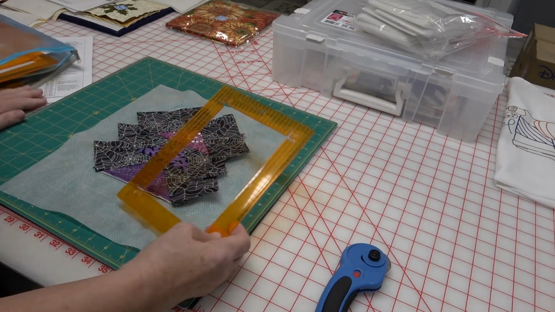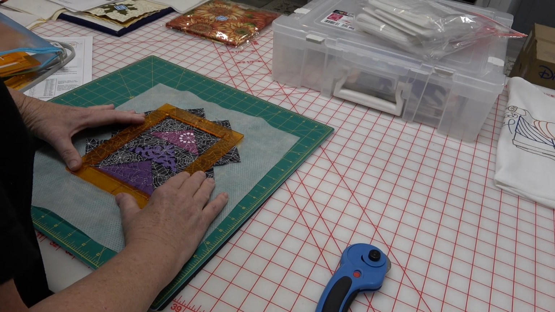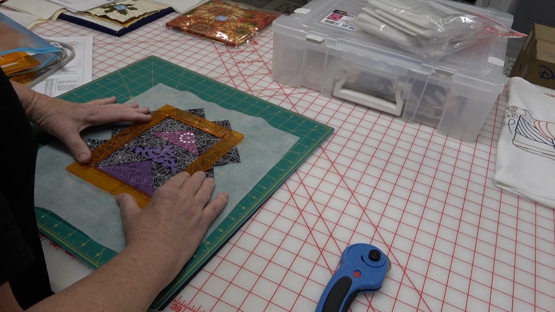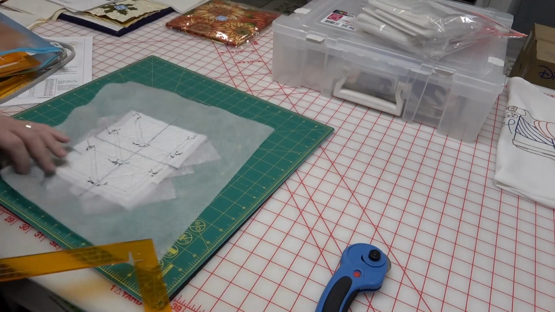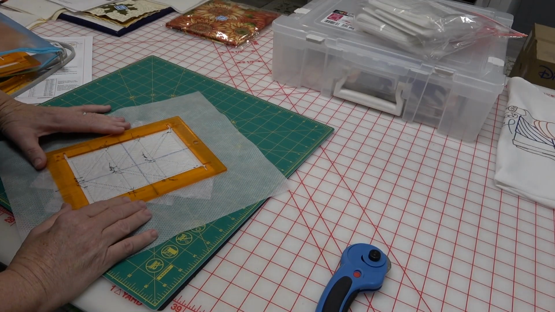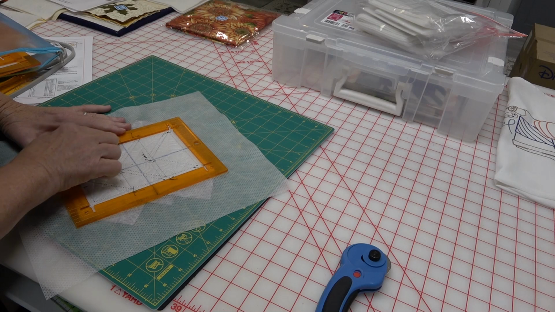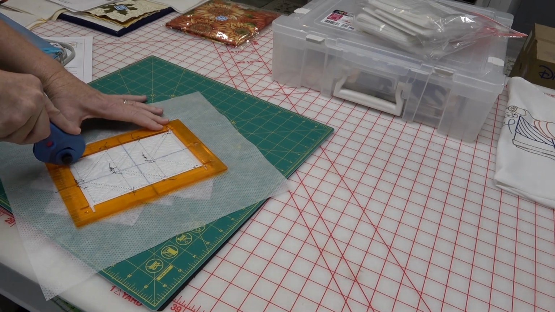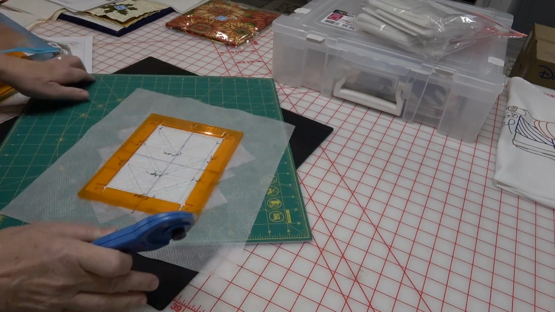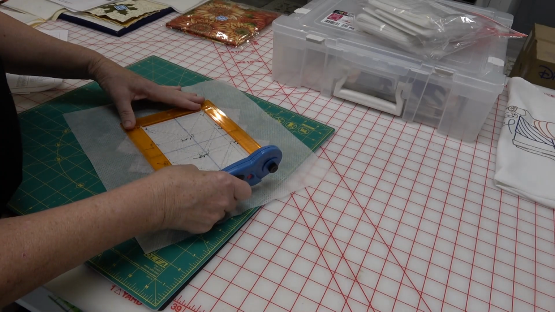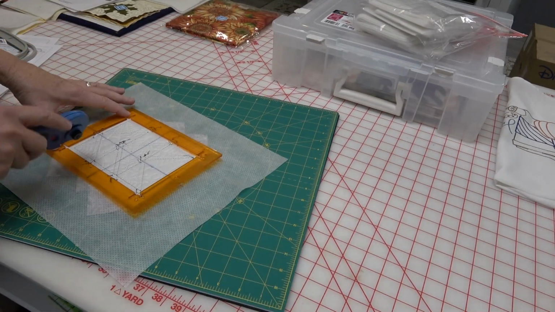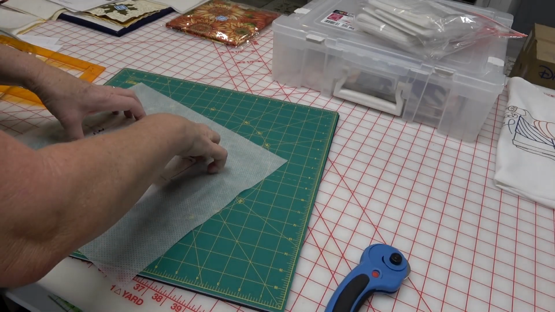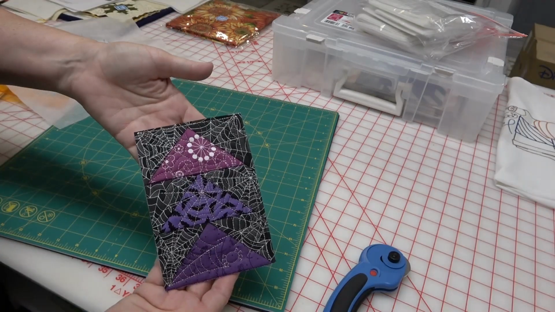Let's see. 4.5 by 6.5. Yeah. I can't even see the lines on the batting any longer. I wonder if I could do it from this side. Ooh, look at that. Now I can square up my lines. There we go. Center, center, center, center. Yeah. Perfect. Look. All right, I got another one to make.